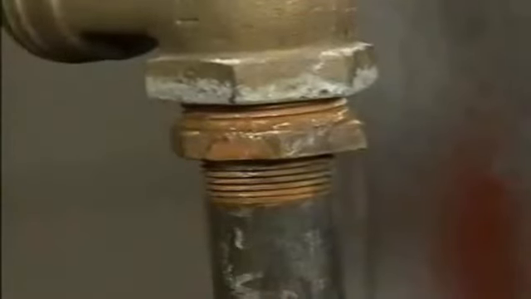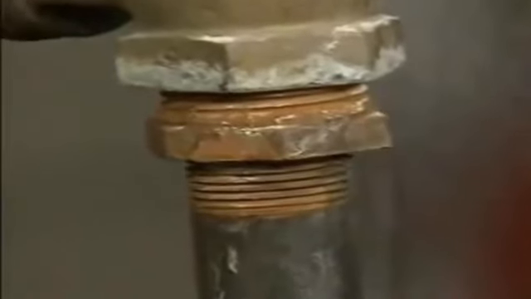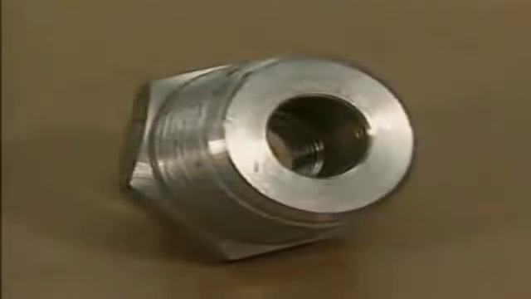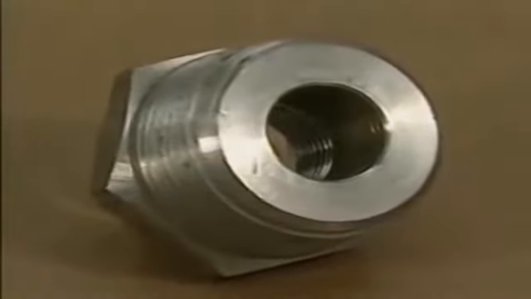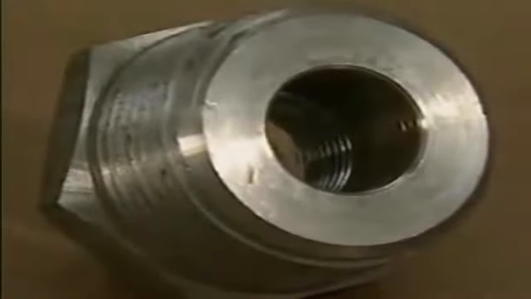Because a bushing has one end larger than the other, it can be used to connect a pipe of one size to a pipe of a different size. Threaded bushings generally have outside threads on one end and inside threads on the other end. Bushings can also be welded.